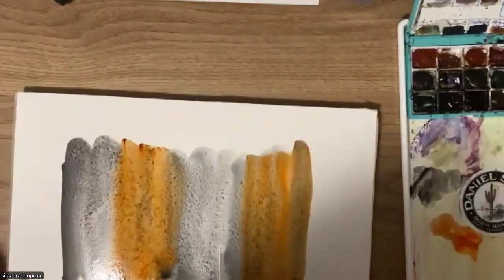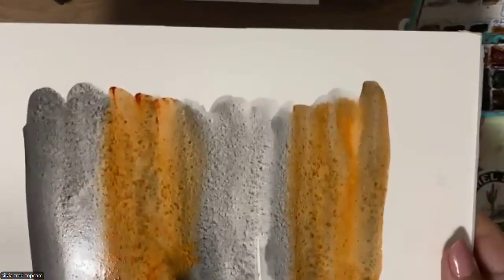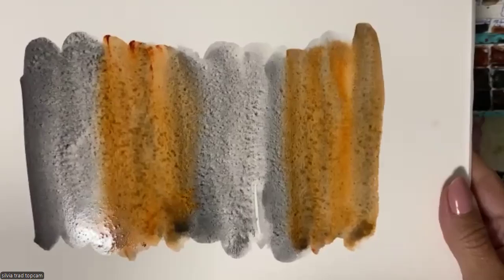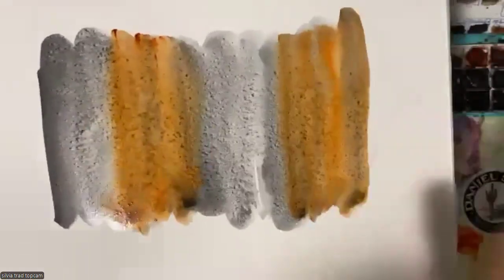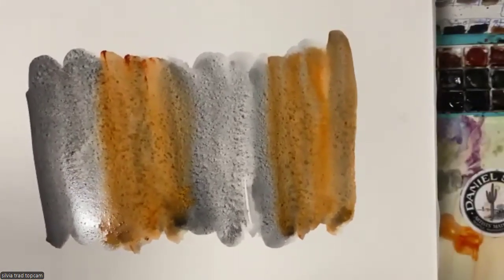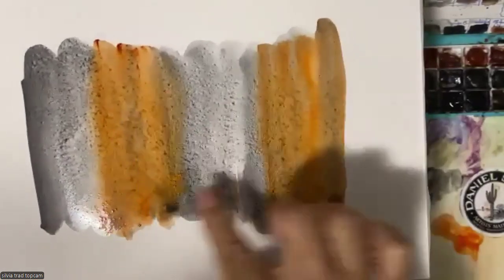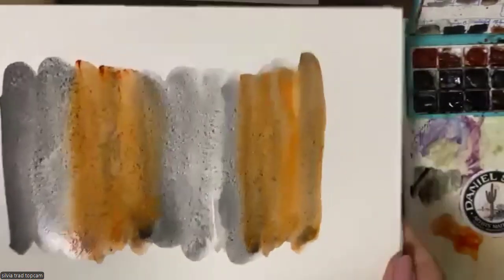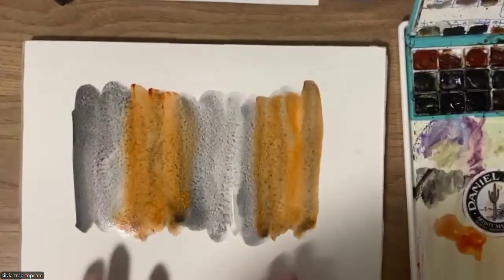Also here, I think it is more genuine, the effect of granulation on a hot pressed paper, because you can see the difference. There is no texture, and the pigment appears how it is. So I like to explore this also in my paintings.